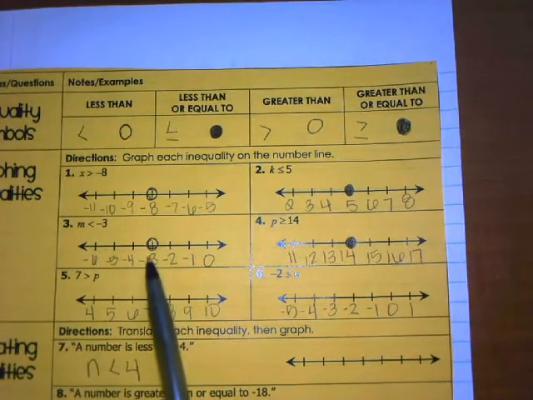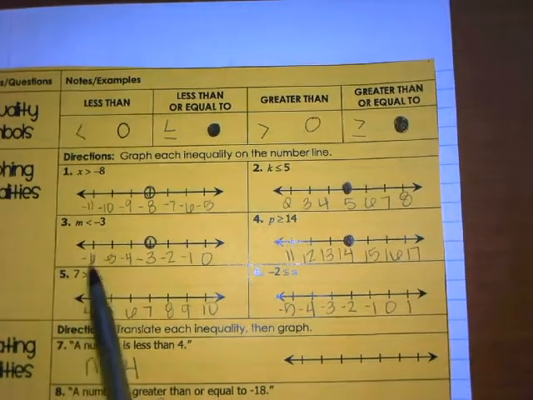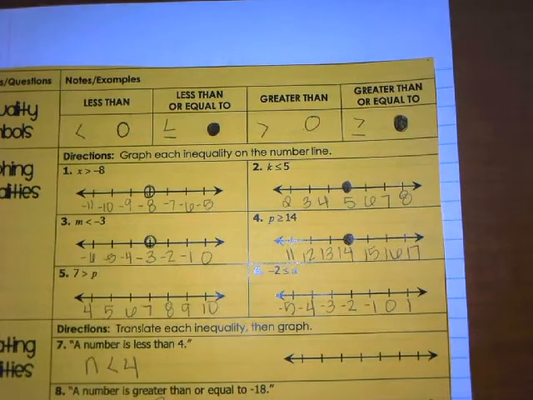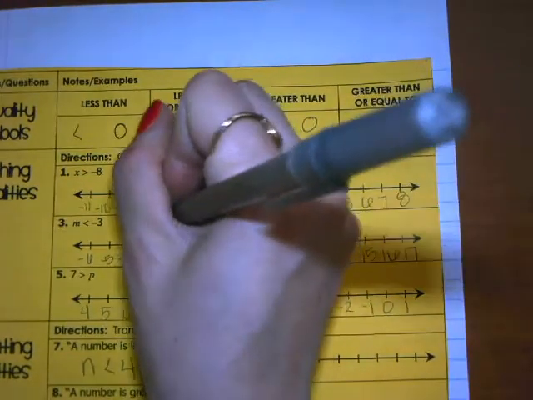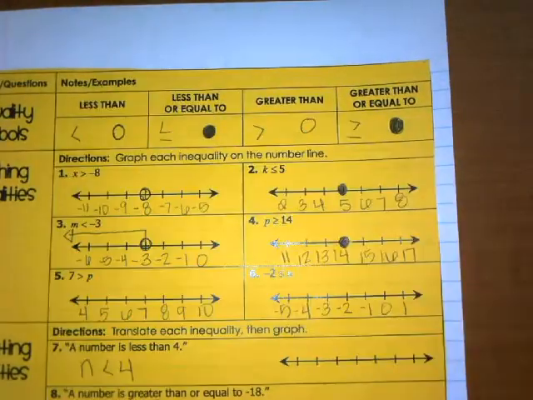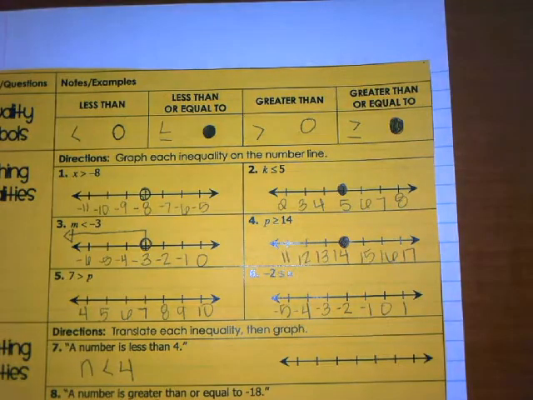Do less than numbers go to the left or do less than numbers go to the right? So less than goes to the left. So that means I'm going to draw an arrow to the left because all of those numbers are less than, all of those numbers are correct. All of those answers can be the same.